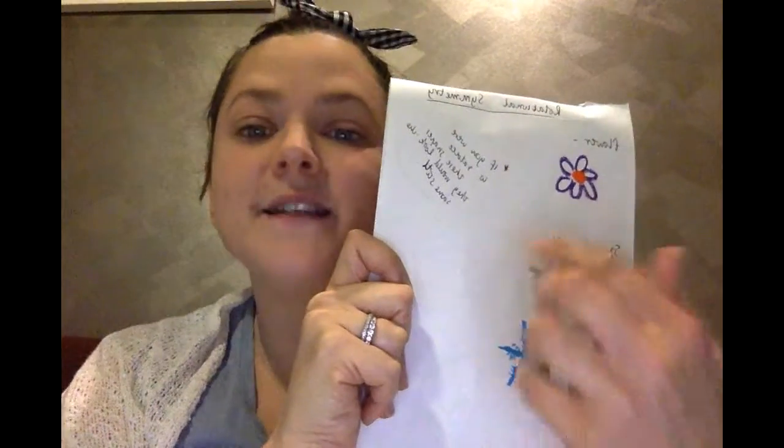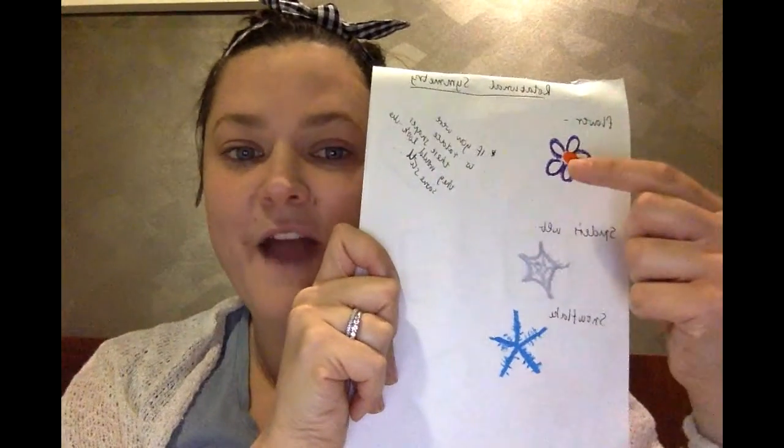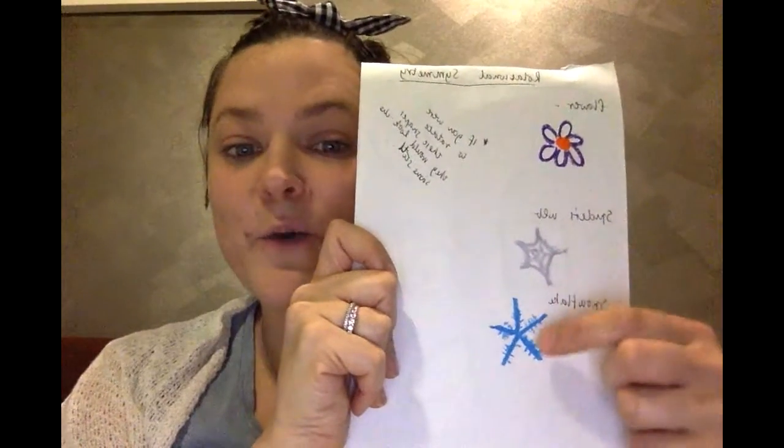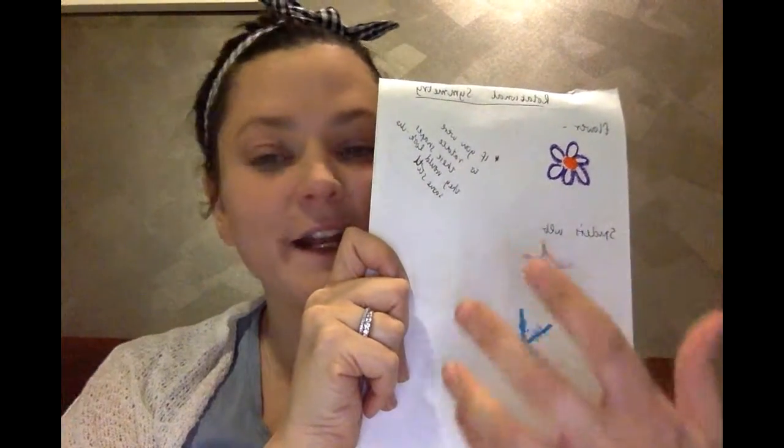The second type of symmetry is rotational. That just means that even if you had an object and you turned it around, it would still be the same. So flipping it or turning it around, it's the same shape. I found that a flower would be a great opportunity to show students, or a spider web or a snowflake. You turn the snowflake around, it's still holding that same shape.